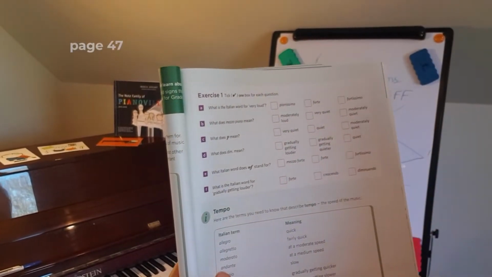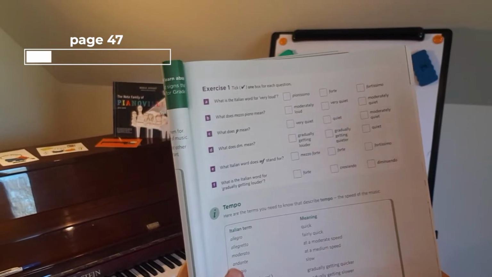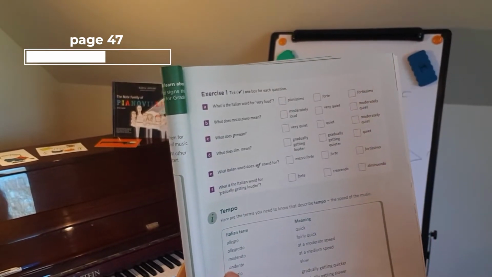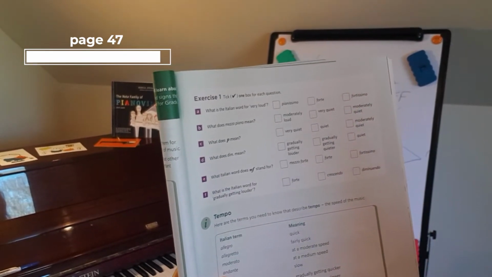On our exercise 1, tick one box for each question. What is the Italian word for very loud? You think it's pianissimo, forte, or fortissimo? It's the double F. Fortissimo, because loud is forte. Very loud is fortissimo.